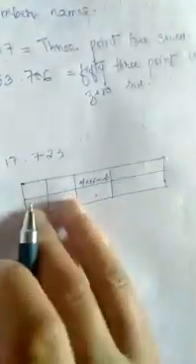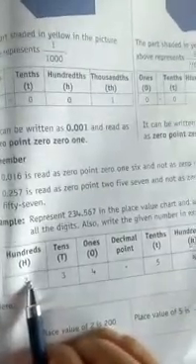Here we have only 2 digits before it. 17.723. After that we have 3 digits. Here you have to write it like this. After the decimal point, tenth, 100, 1000, and before it, ones, tens. Okay, after the decimal, tenth, 100, 1000, remember this for the place value chart.